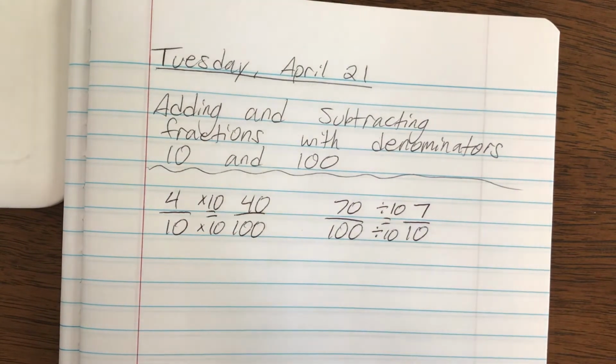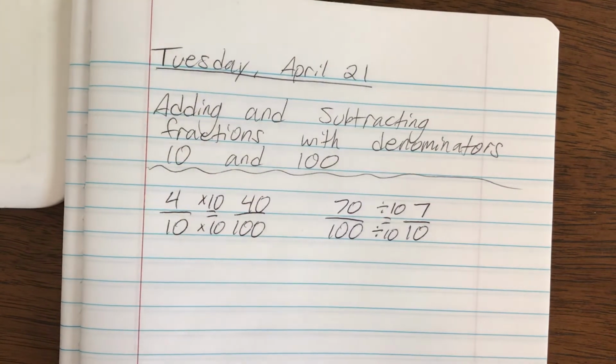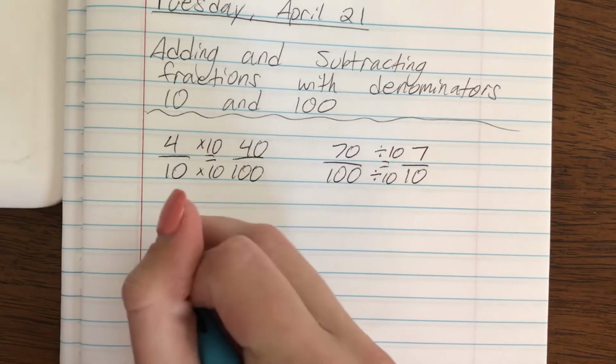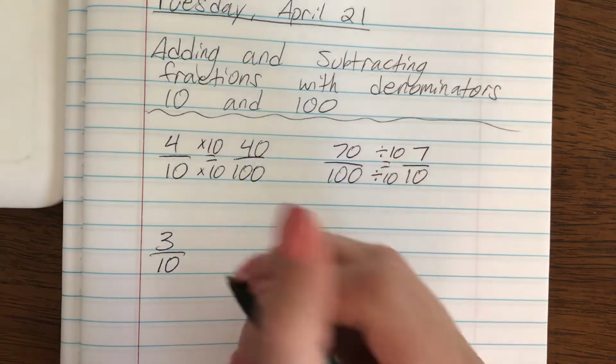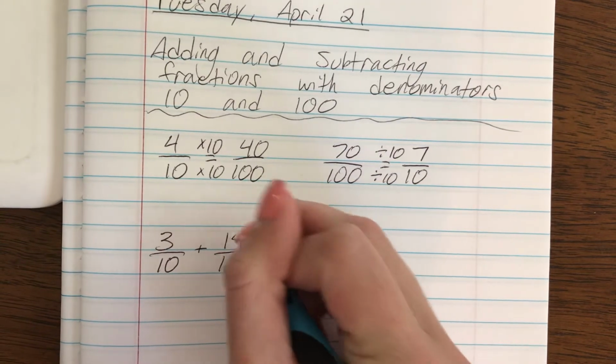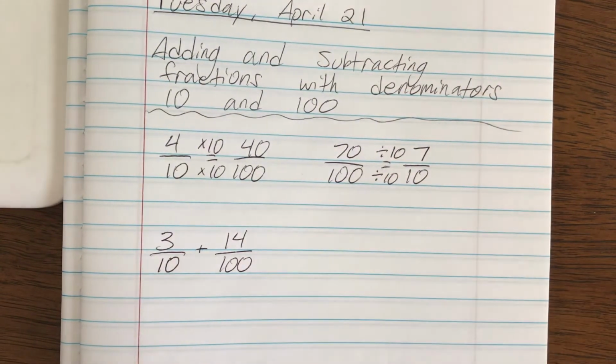So thinking about getting into our adding and subtracting of the fractions, for example, you would have 3/10 plus 14 hundredths. So what you're going to have to do, boys and girls, with adding those fractions, you have to make sure that they have the same denominator.